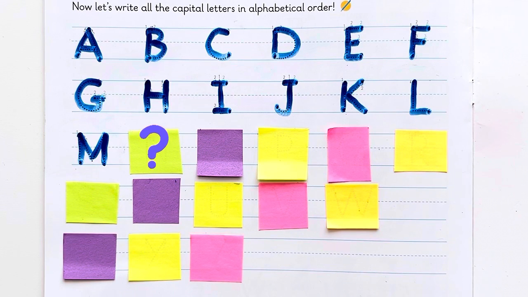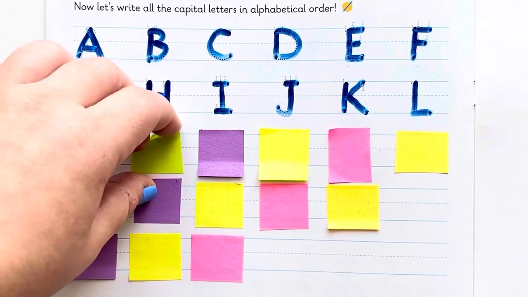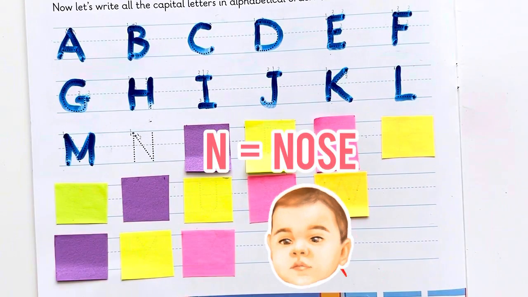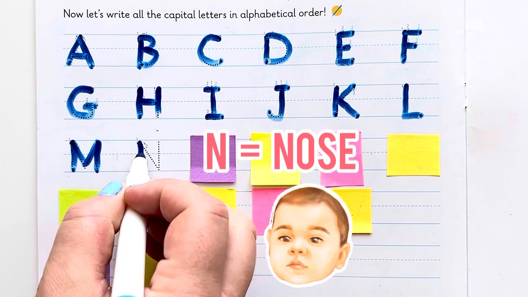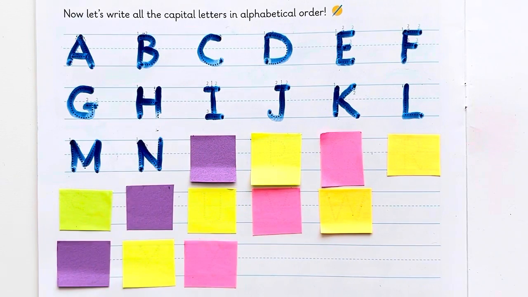Is the letter N. Well done. The letter N for nose. A straight line down, pen off, a diagonal line, and then a straight line at the top. Well done. Which letter comes after the letter N? Shall we read them all together to see?